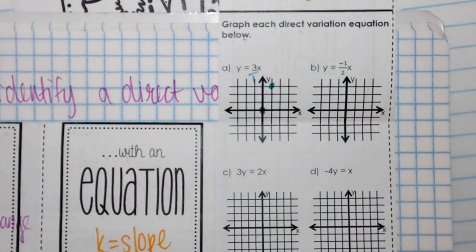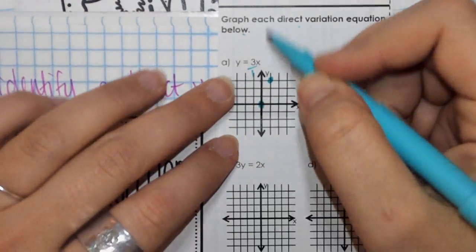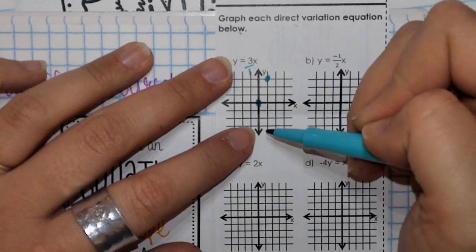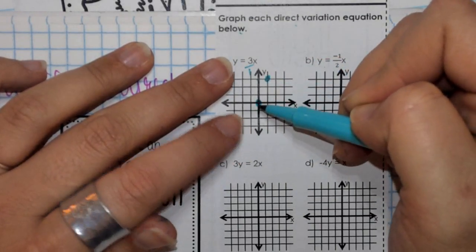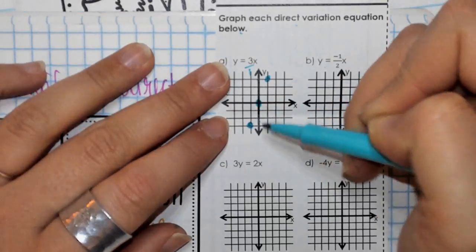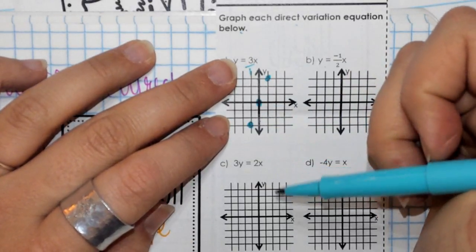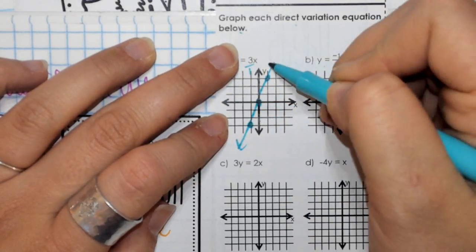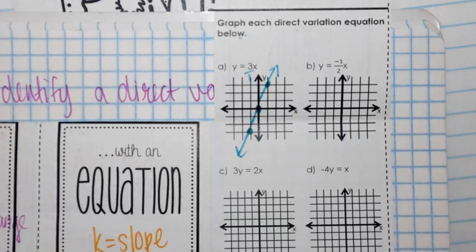Now, since it's positive, remember we have to be climbing the hill to the field of marshmallows. That's why we go up and to the right. We can also go down 3 and left 1 because 2 negatives make a positive. Fantastic. You always have to put arrows at the end of your line, because it goes on forever and ever. It's not a segment. It's a line.